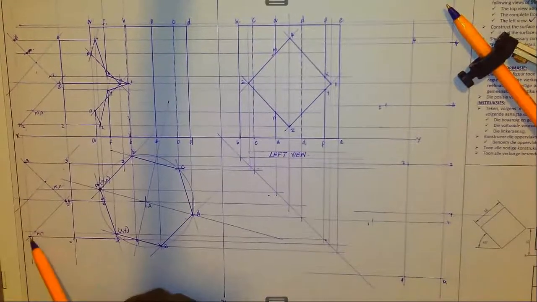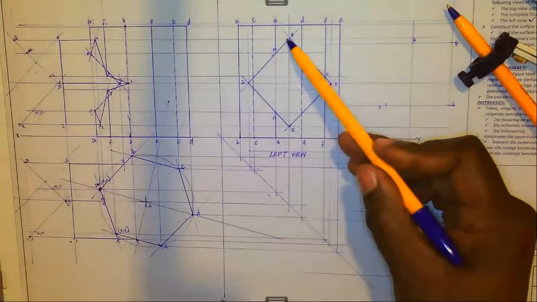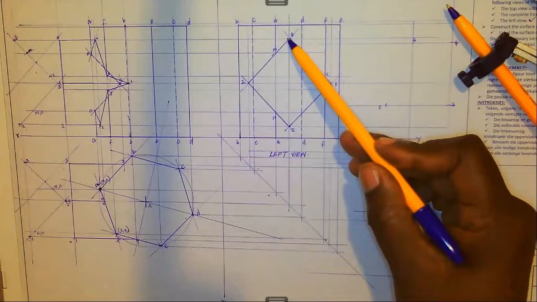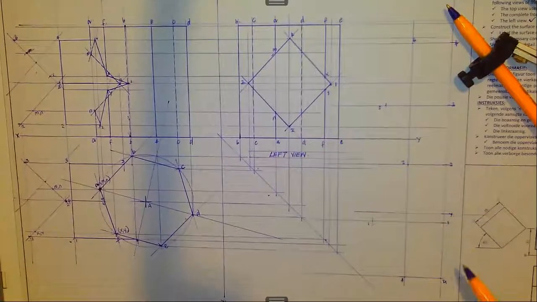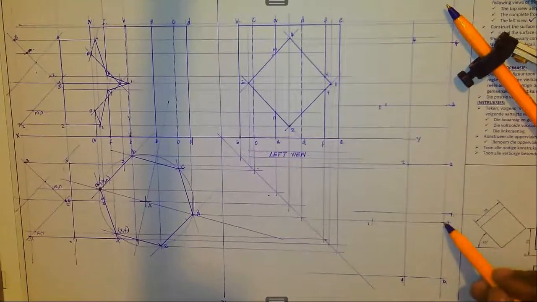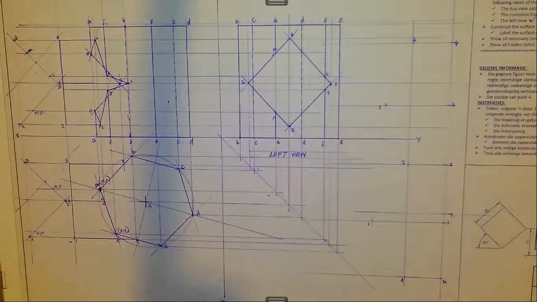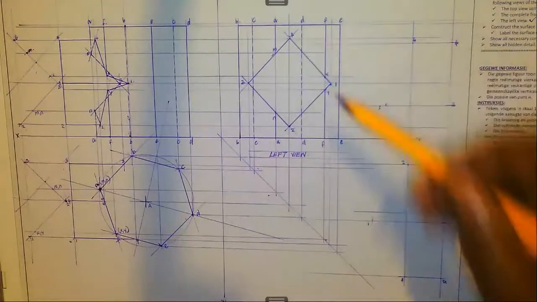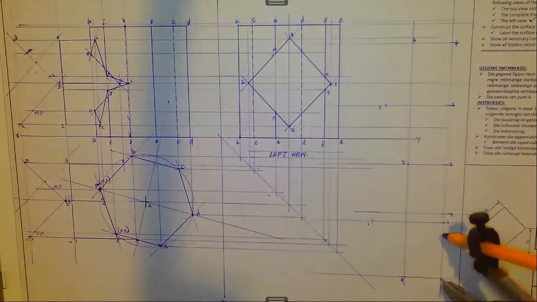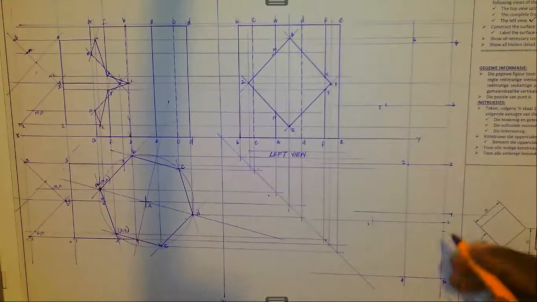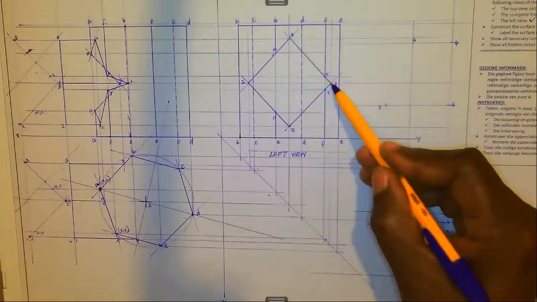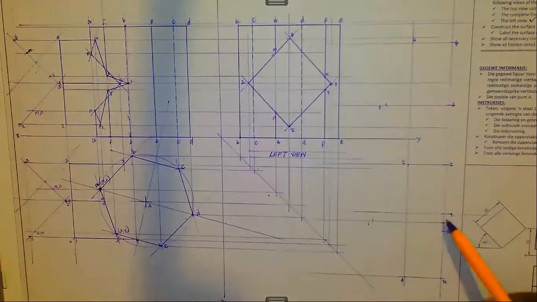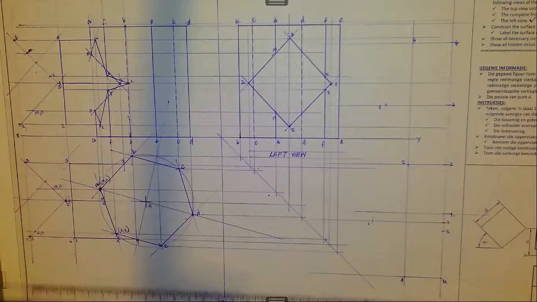Between 1 and 4, there's x. Where is my 1 and 4? Which is here, which is the same thing. You take the distance between here and there, you bring it here and mark like that. There you have got your x, okay? Between 1 and 4, there's x. Between 1 and 2, there's y. Between 4 and 1, there's x. Then you project like that.